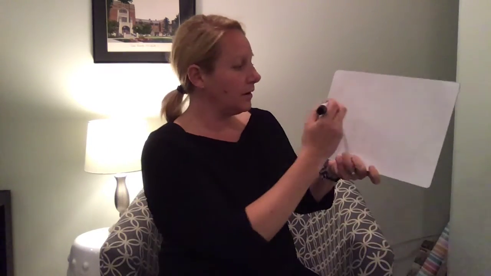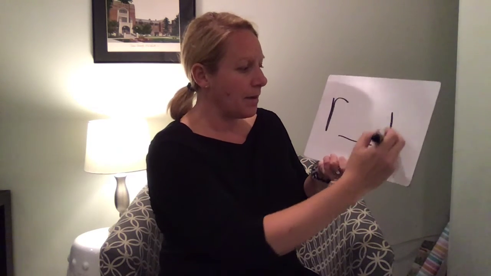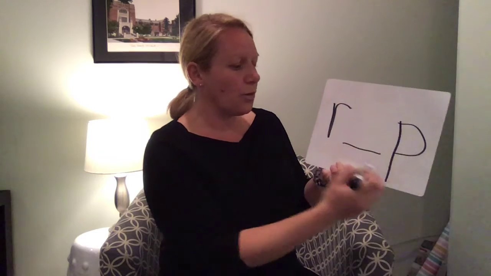Your word is the word rep. Here's what I'm giving you. R, E, P. Rep. What letter goes in there? What sound do we hear? Rep. Jot it on your paper. Be ready to think together in 3, 2, 1.